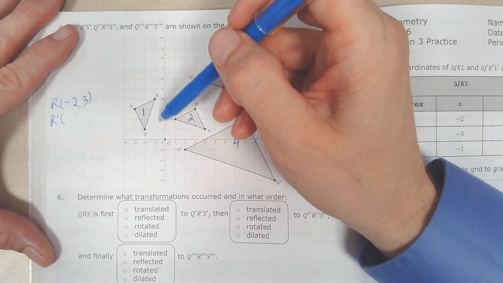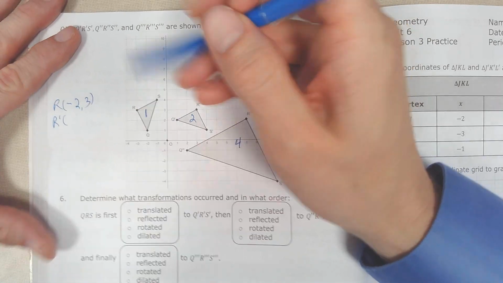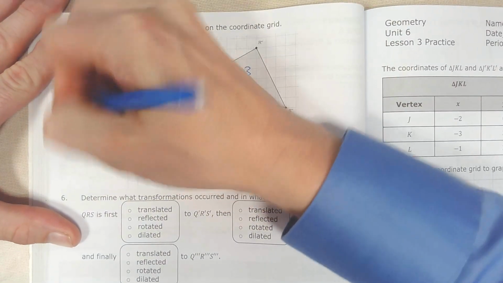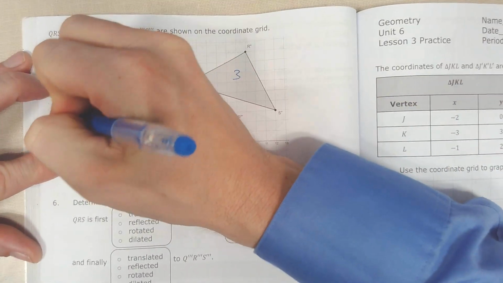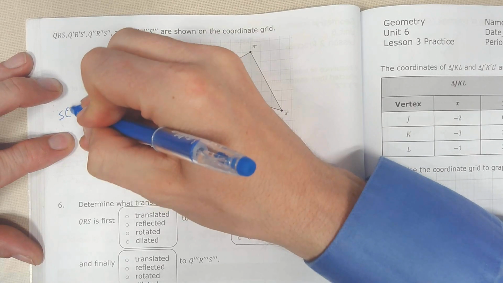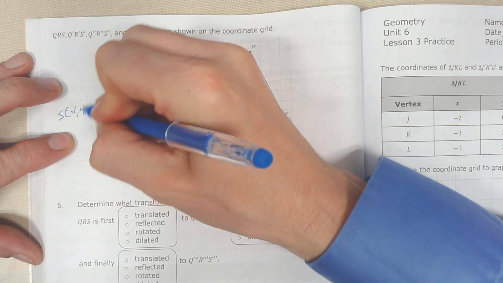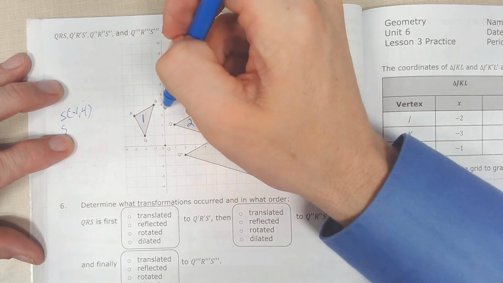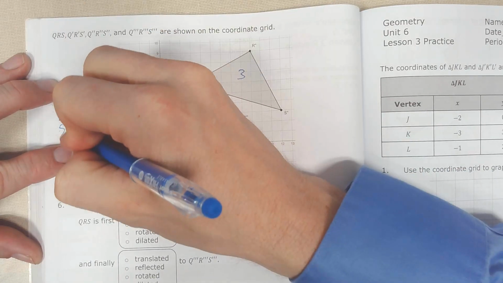This is 4, 3. Oh no, 3, 3. Okay, that's a bad one to do. Let's do S. S was 4, negative 1, and then S was rotated to 1, 4.